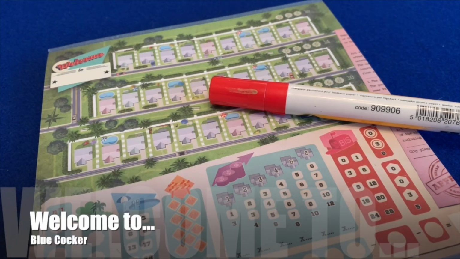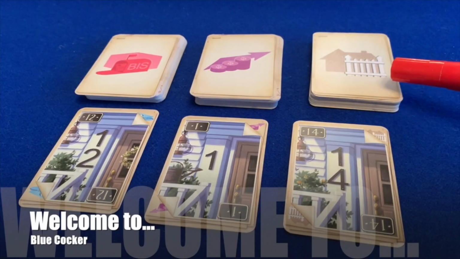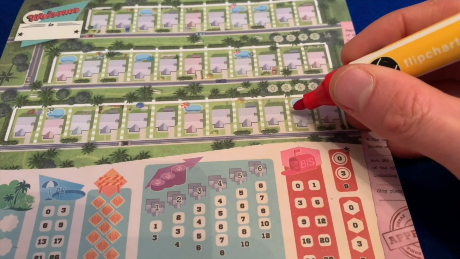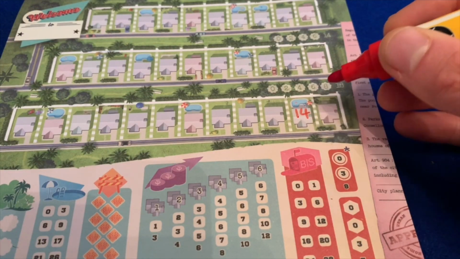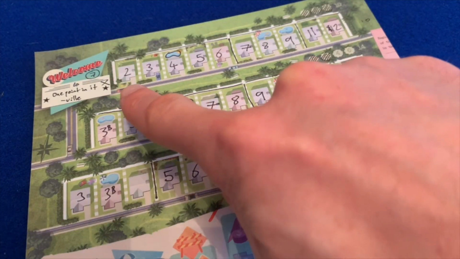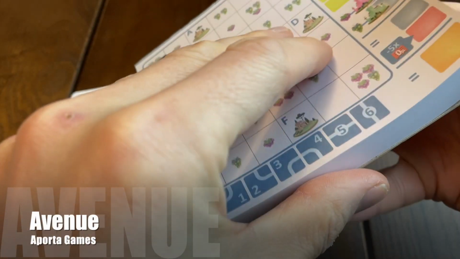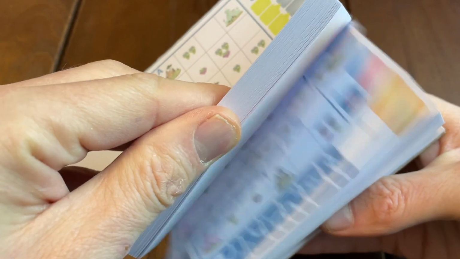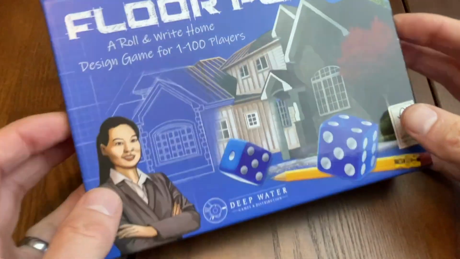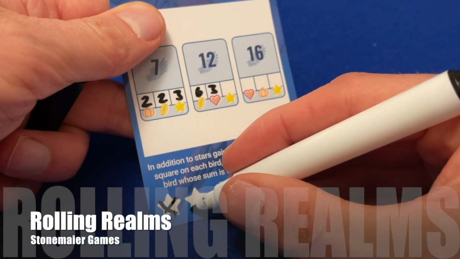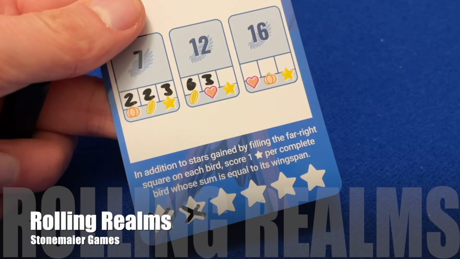In Welcome 2, all players select from the same 3 options, but they do so simultaneously, so no one's waiting around. And the benefit of this type of simultaneous play is that it often means the game becomes infinitely scalable. Essentially, any number of players can play the game, provided they have enough player sheets and everyone can see the randomizer. This is true in Welcome 2, in Avenue, in Hashi, in Cartographers, in Floor Plan, and Stonemeyer's Rolling Realms advertises it as a key feature.